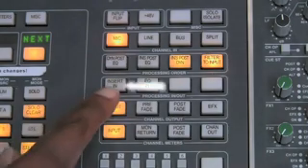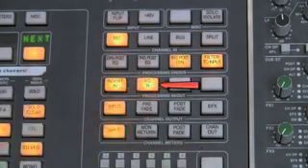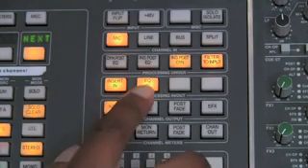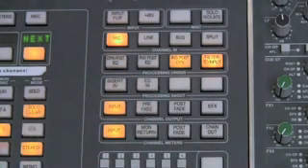Below that, we have the insert in and the EQ in. This is just a centrally selectable bypass option for your EQs or insert. Below that, we have the channel output.